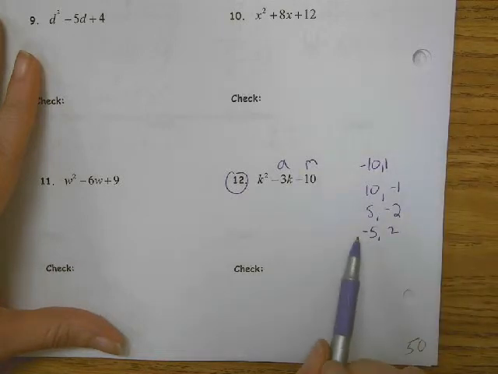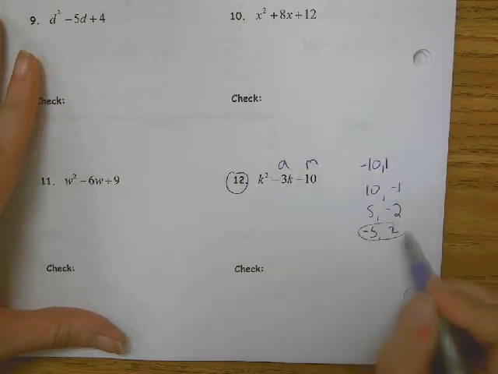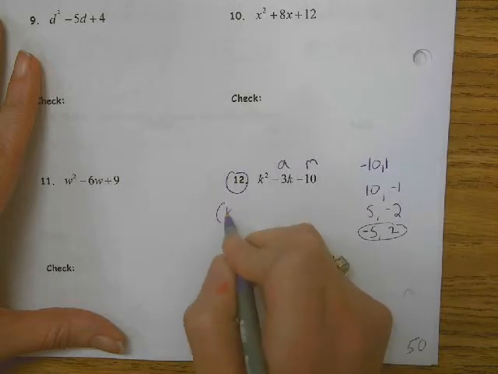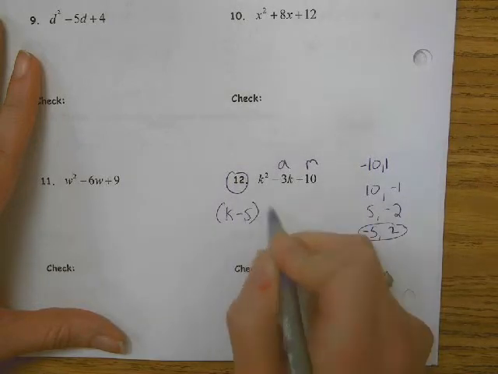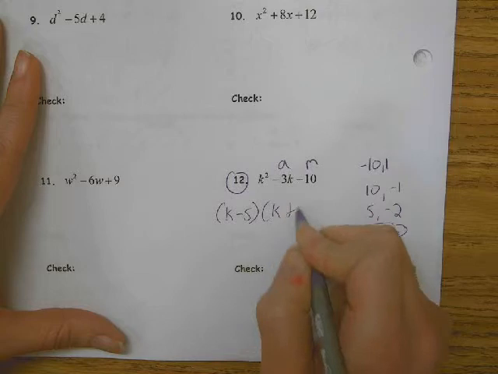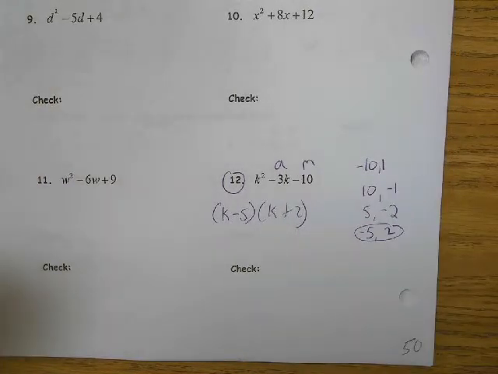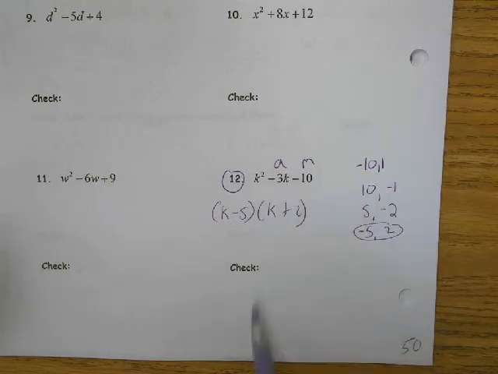Alright, so negative 3 is what I want to add to, so these are my factors. So k minus 5 and k plus 2. And then, of course, to check, FOIL it out, or just multiply, add.